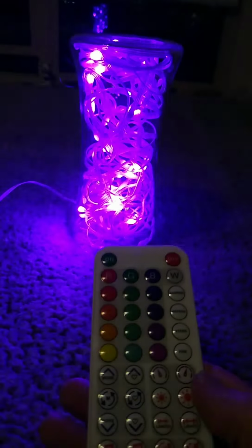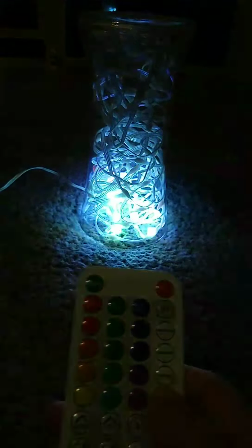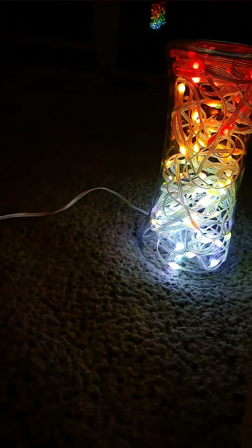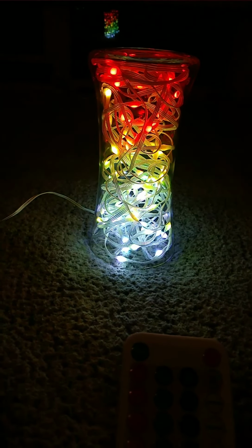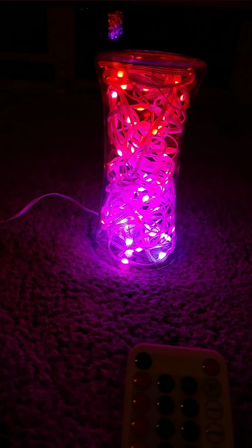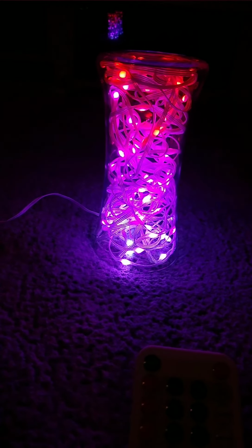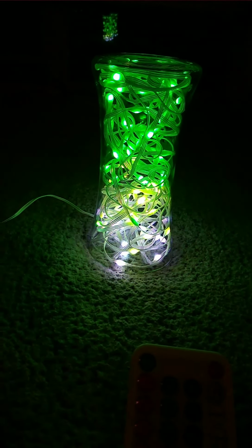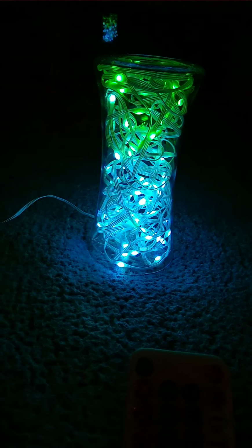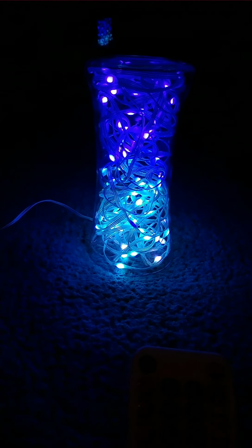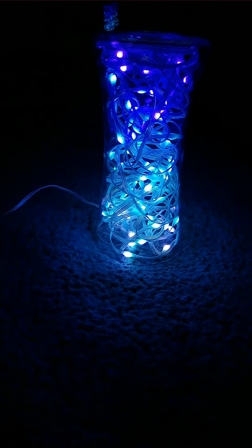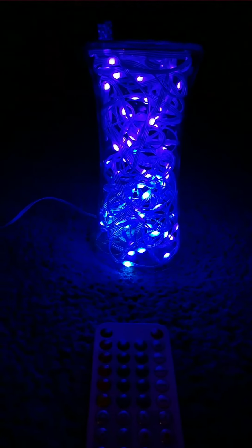There's also solid colors, obviously. One thing I forgot to show you is, if I go back to fire, and then I can show you cycling through the mode, you can see this is the red and yellow fire, but you can also change it to other colors, which look like fires in different colors: orange and yellow, green and yellow, blues, purples. Anyway, just wanted to show you that, and also recommend this light strand.